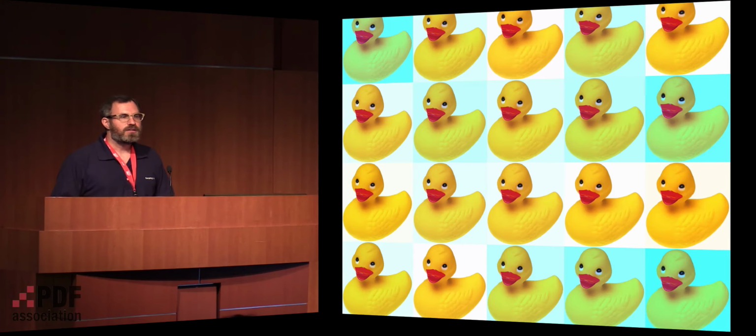Okay, and let's see. Third topic is going to be color imitation of reality. And before I get to ICC profiles, I'm going to do an experiment with duckies. Basically here I replace the color space on these duckies with the Cal RGB values from the PDF reference.